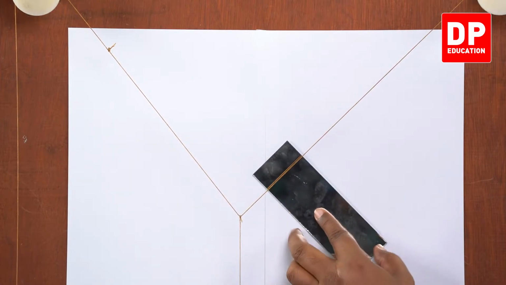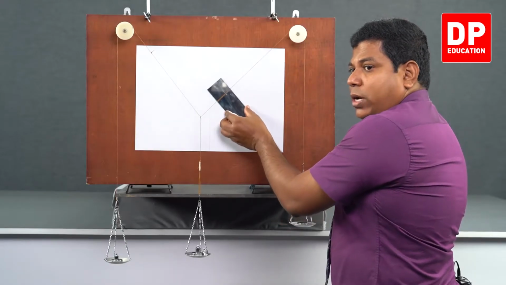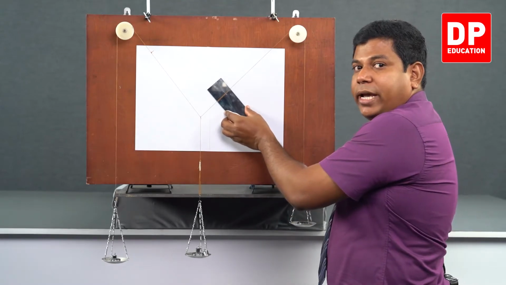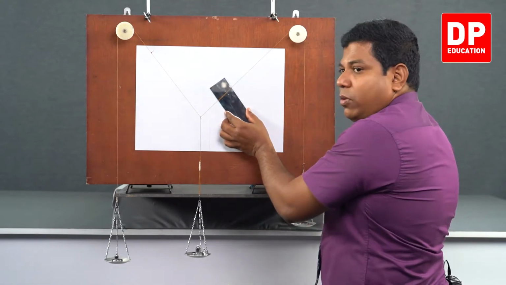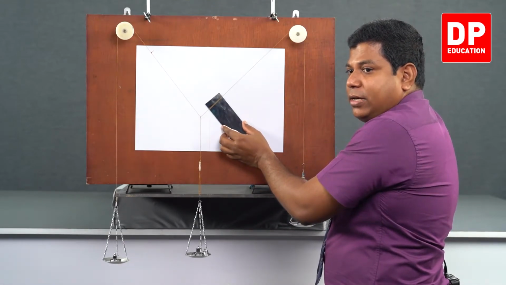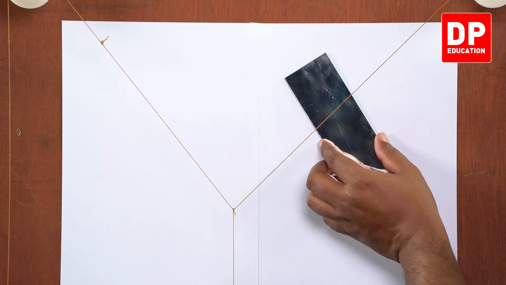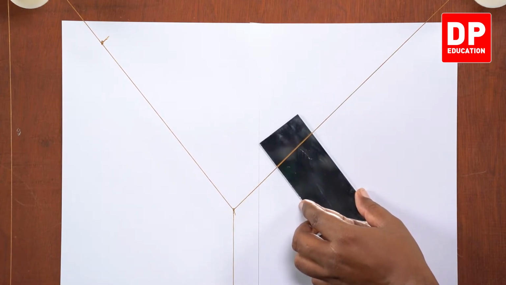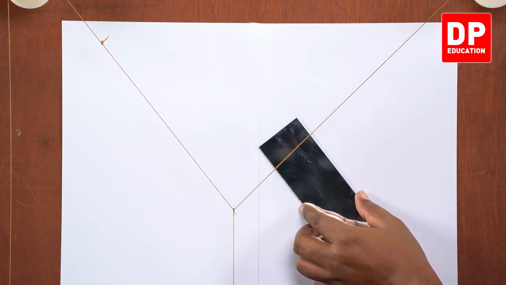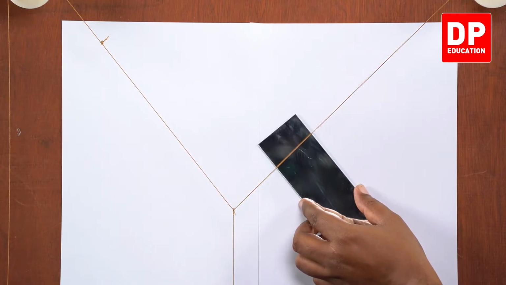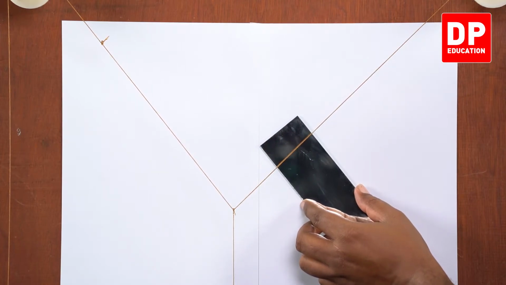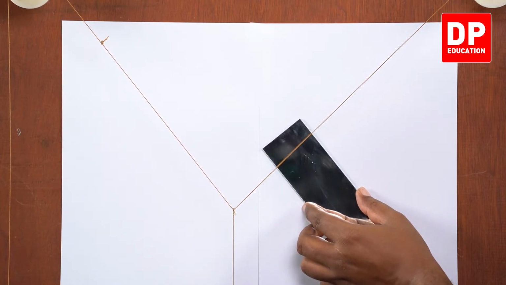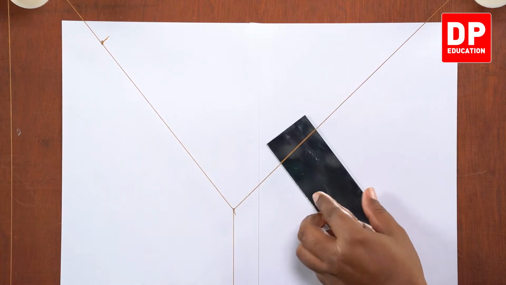Let me check carefully. Now look at this, students. I am looking at it perpendicularly. If I look at it perpendicularly, this is how I should see. The string, its image, they look collinear. They look at the same line. Then what can I do? I can put a dot on the paper so that the string, the dot and its image are all on the same line. Right? Look at it.